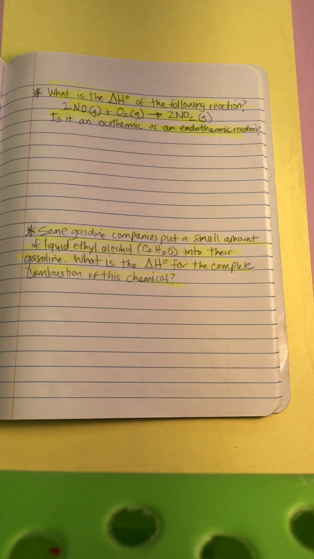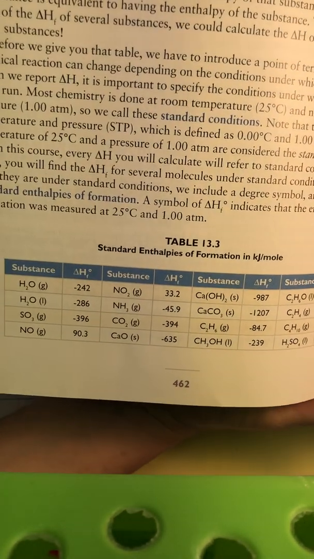And I will note that, just like with the bond energies, there's a chart for figuring out how much energy is in that substance, in that formation. The standard enthalpies of formation are on page 462. It's a chart, so again, this is stuff you don't have to memorize. This is something you would look up.